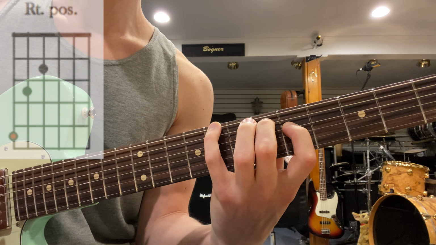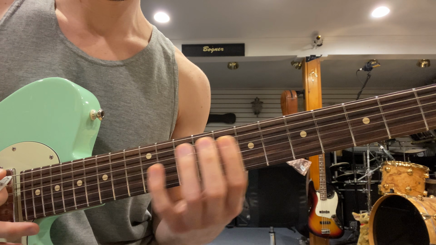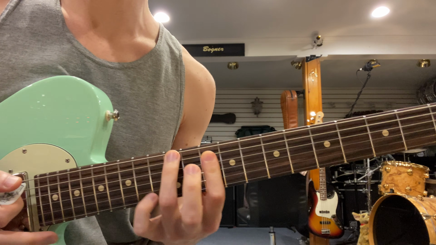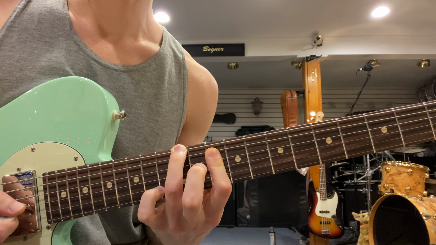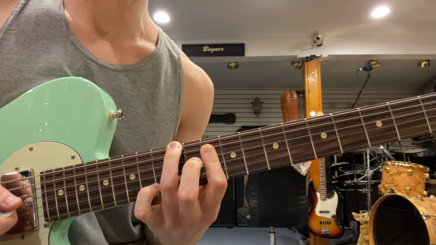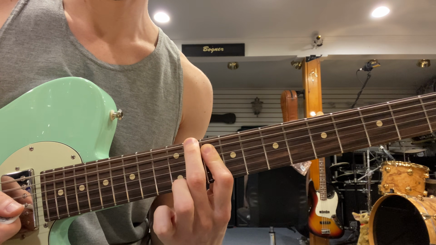And now that's basically the approach for all of them. If we go and look at the first inversion C major from last week, we have to do the same exact thing. We have to find the 3, which is here, bump it down a fret.